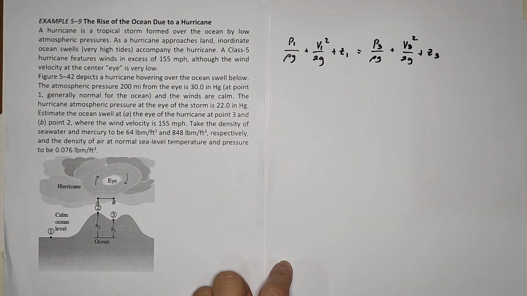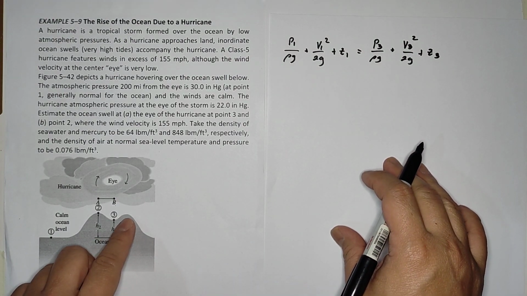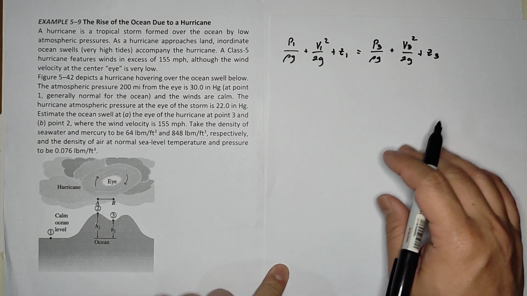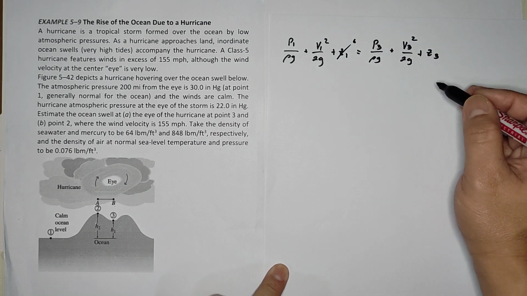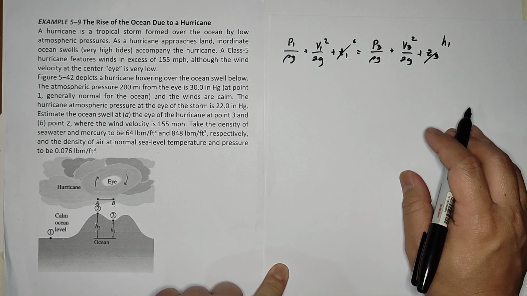Now, take note that z1 is our reference point in this solution, so that would be 0. z3 is actually H3.